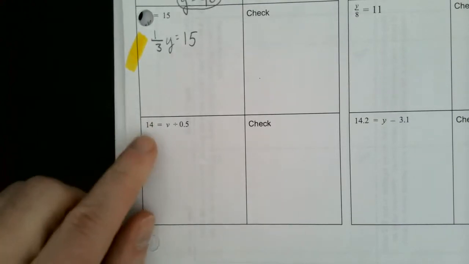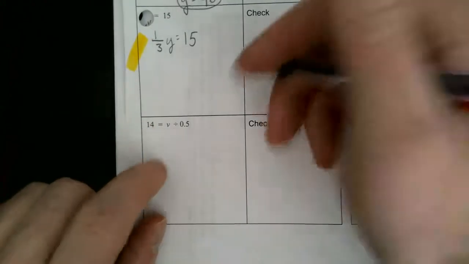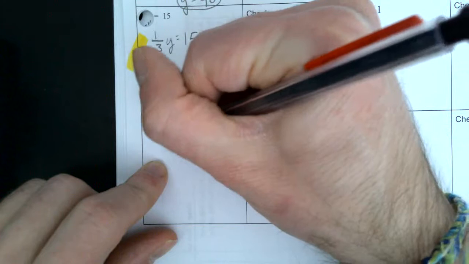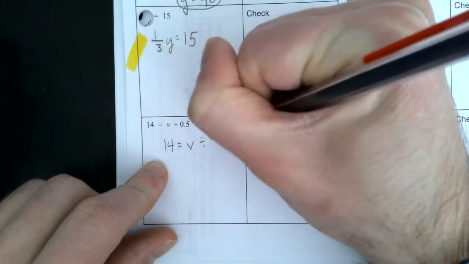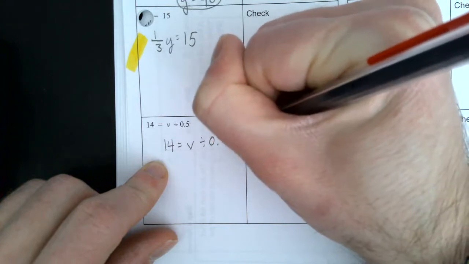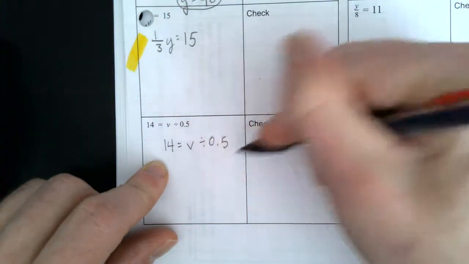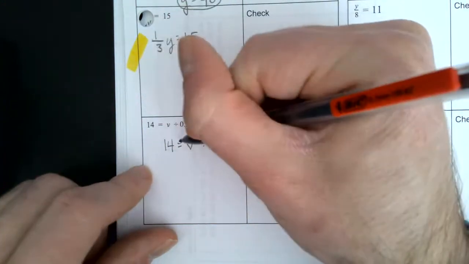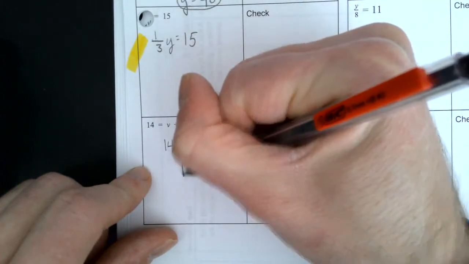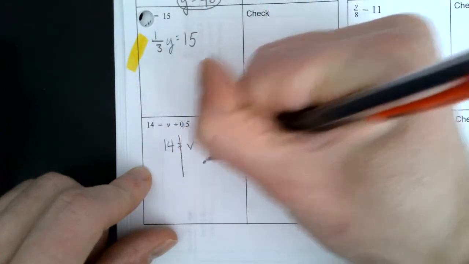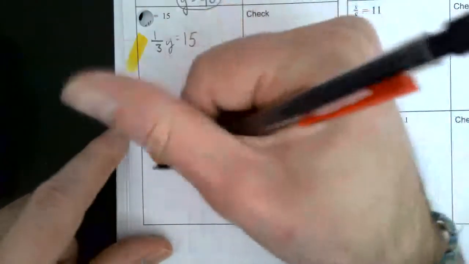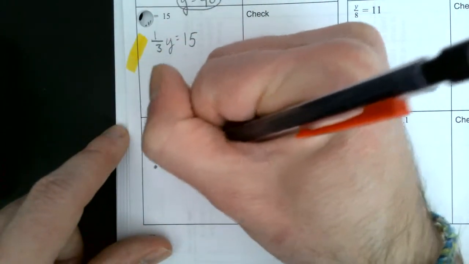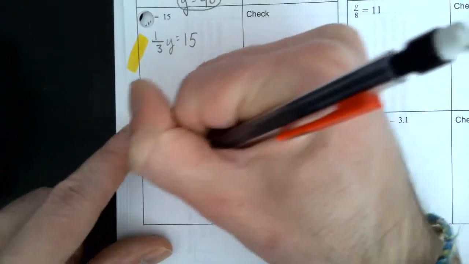All right, let's look at this one. 14 equals v divided by a half. Okay, so I'm just going to write that. V. Now, with something like this, you could write it as v over a half, or what you could do is just multiply both sides by 0.5, because this one's written a little differently, and if you want to do it like that, that's fine too.